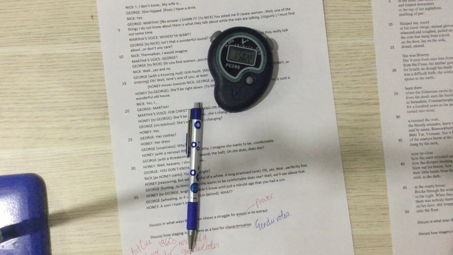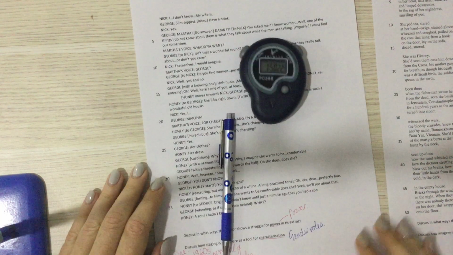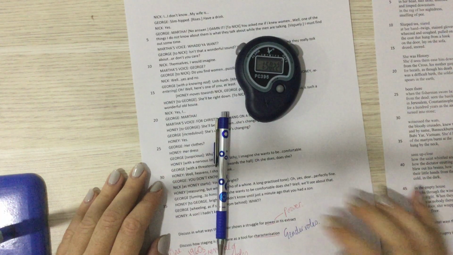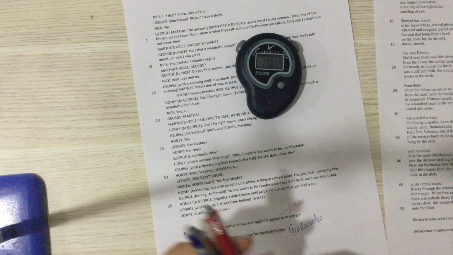So I'm going to start with the Who's Afraid of Virginia Woolf one. And now that I know I'm looking at power and gender roles, I'm going to use the 2 colours to go through this.